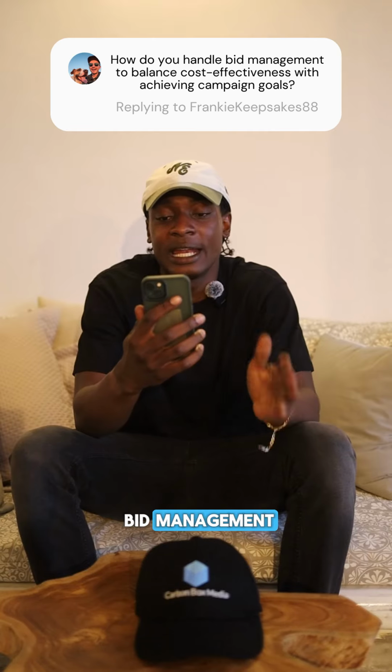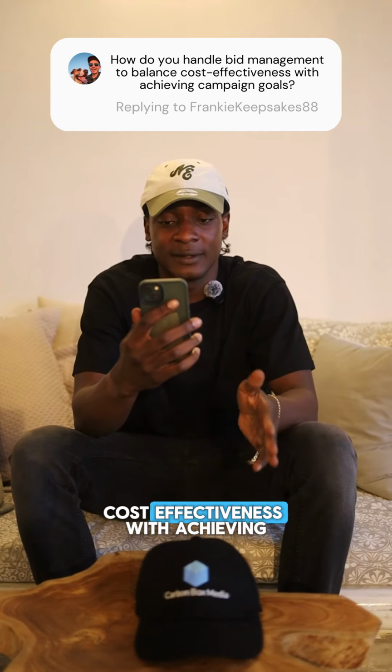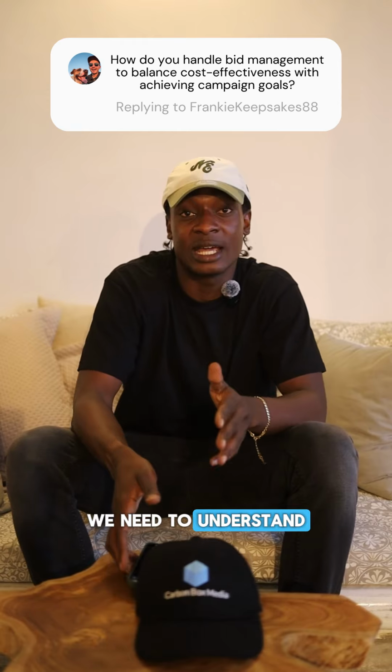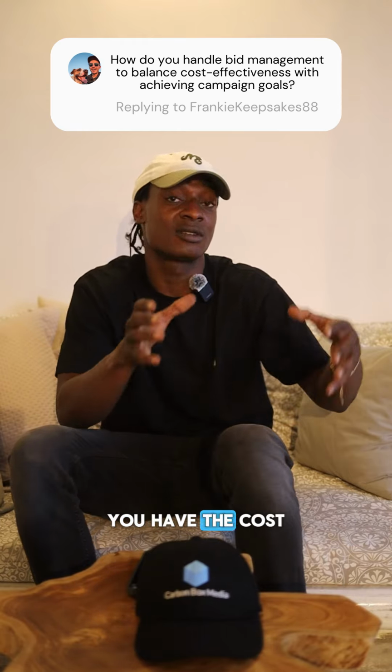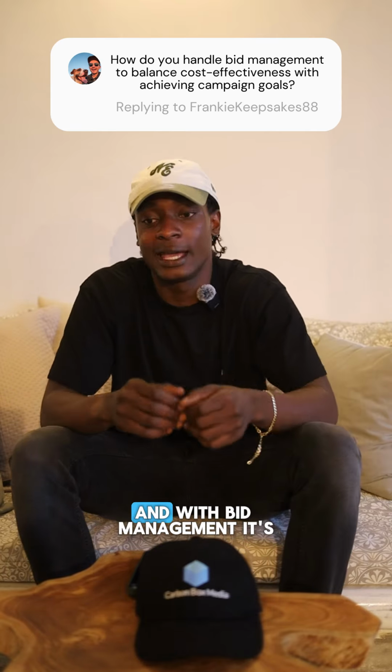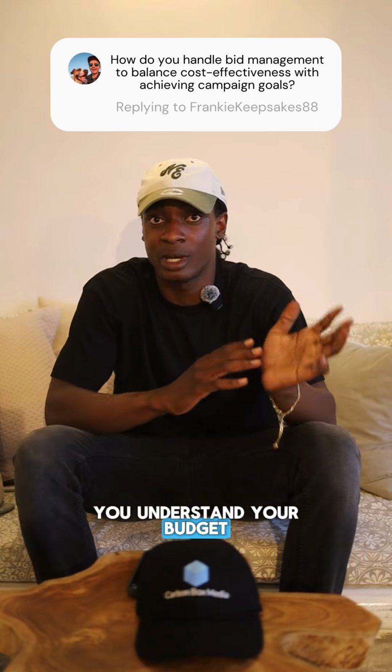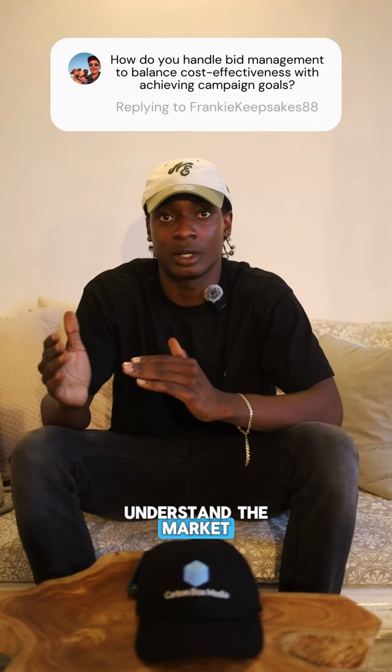How do you handle bid management to balance cost effectiveness with achieving campaign goals? So one thing that we need to understand in this question is you have the cost and then you have the goals, right? And with bid management, it's really important that you understand your budget and then you also understand the market. What do I mean by that?